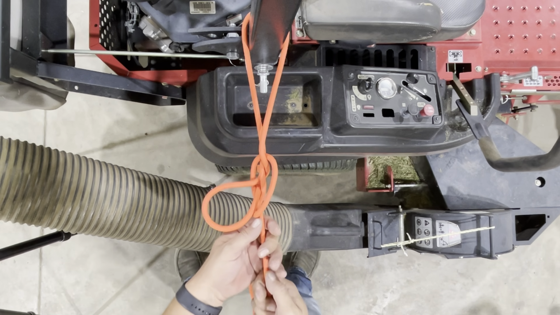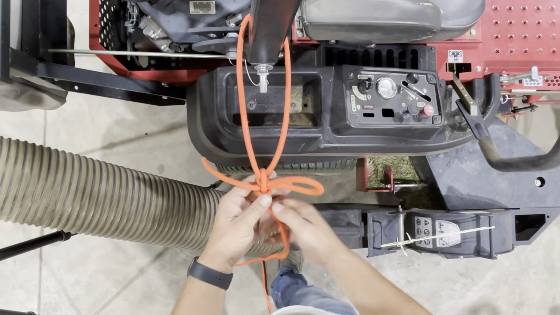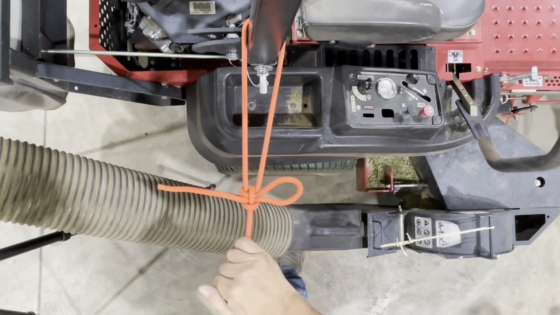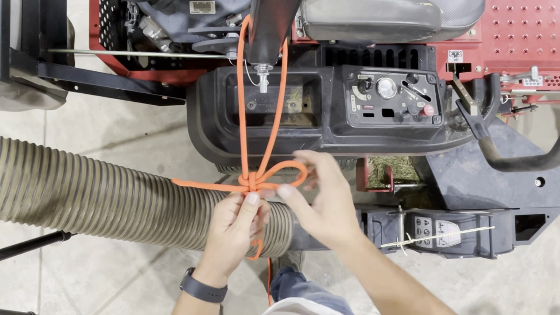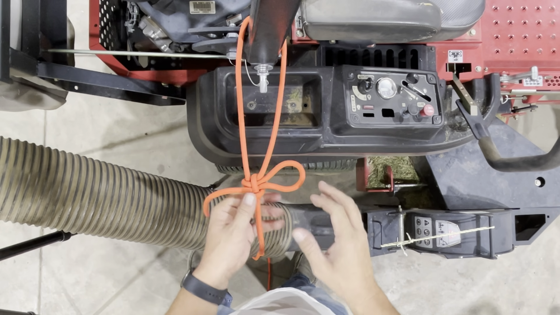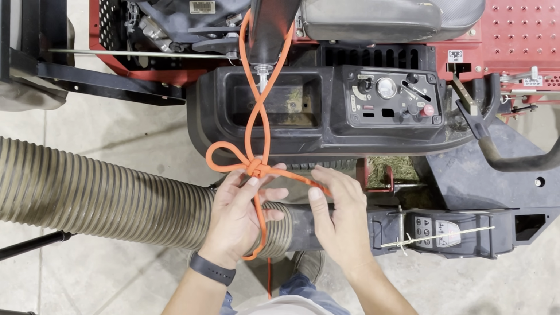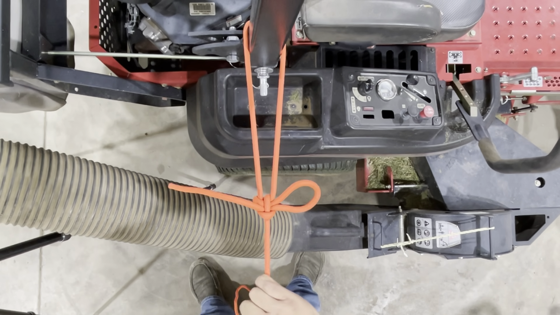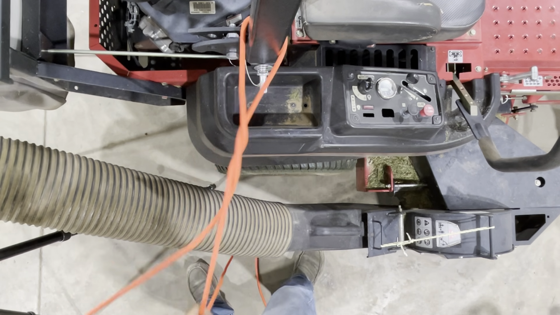Now from here, all I have to do is yank it back, and that forms the Kalmyk Loop. Now you want to make sure that this one seats correctly. Again, it can be a little bit dangerous if you don't get it seated just right. So take the time to make sure this one is dressed out right, and you have a very, very secure loop that comes apart incredibly quickly.